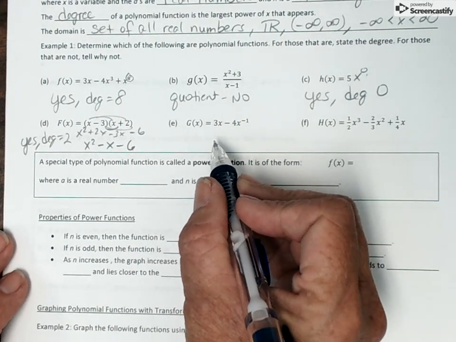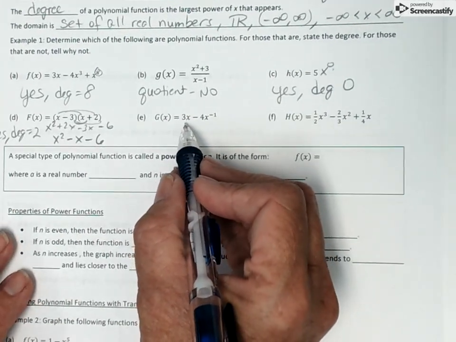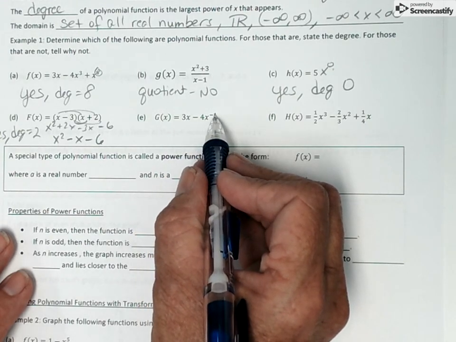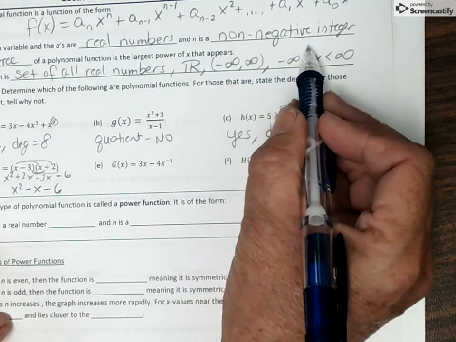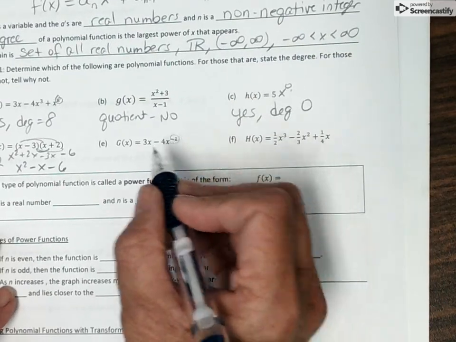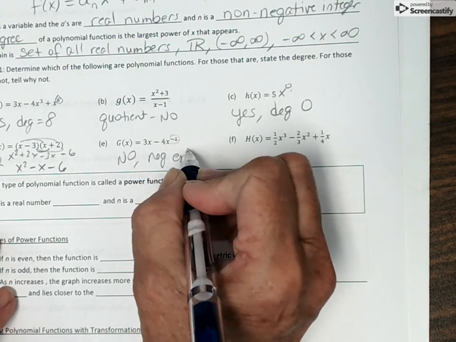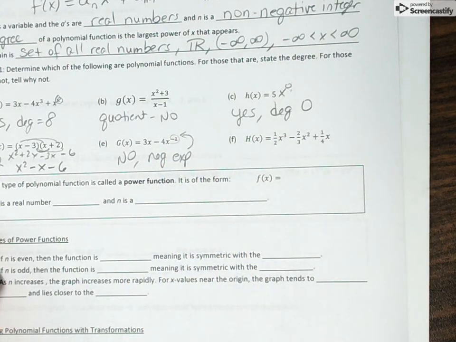Okay, part E, my function is 3x minus 4x to the negative 1. Well, again, remember we said n is a non-negative integer. That's a negative integer, so no. And it's due to the negative exponent right here that it is not a polynomial function.